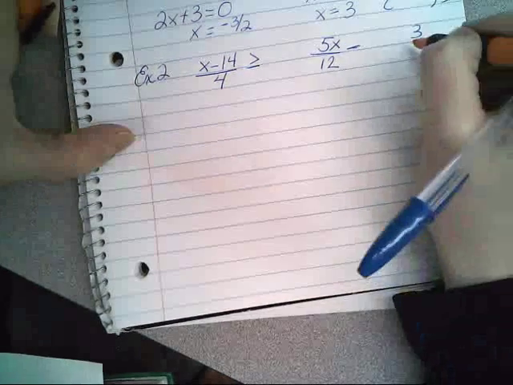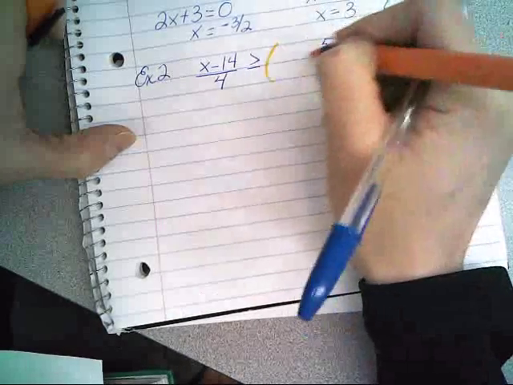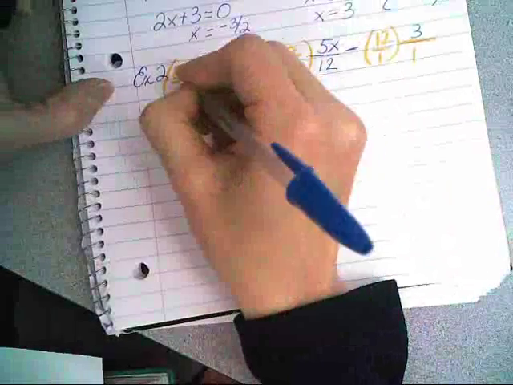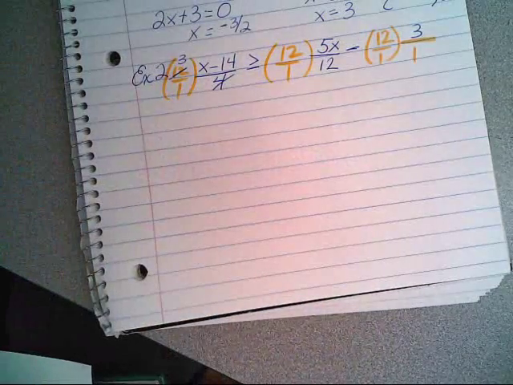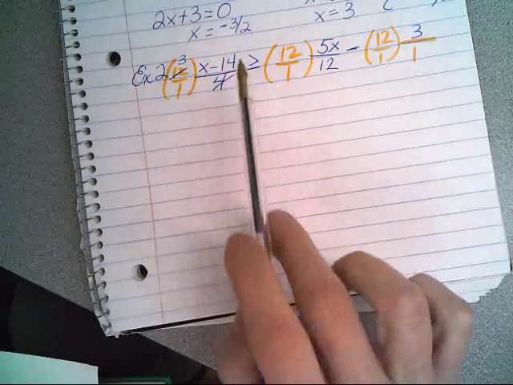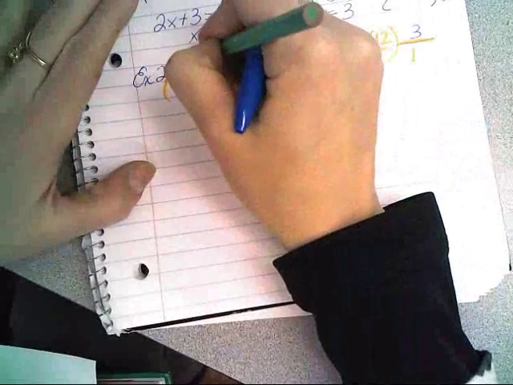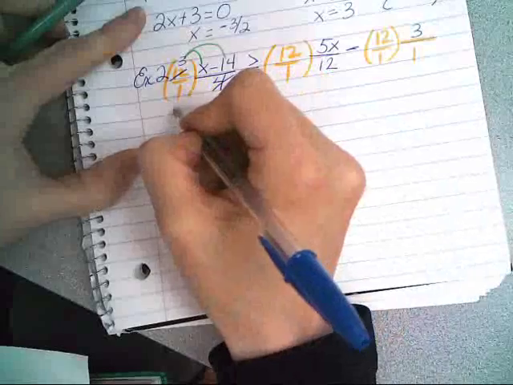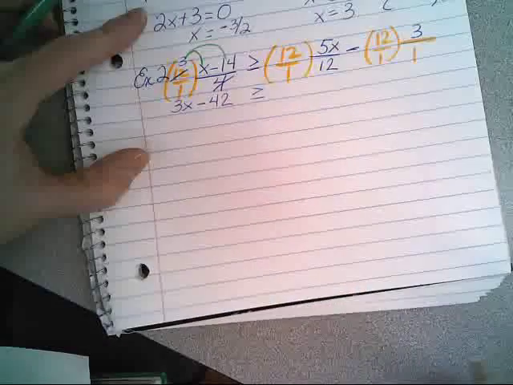Lowest common denominator of all of that is going to be 12. Multiply each piece accordingly, and you will clear your fractions quite nicely. Now, this step right here, this 3 gets multiplied by both the x and the 14. Do not miss that. It's not just getting multiplied by the x. It's both pieces there. So you should end up with 3x minus 42 in that first position.